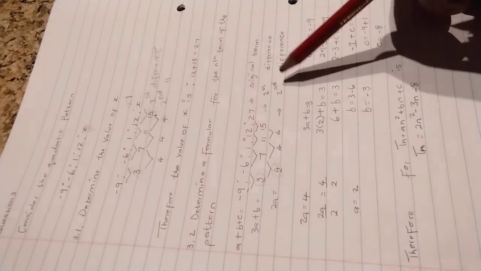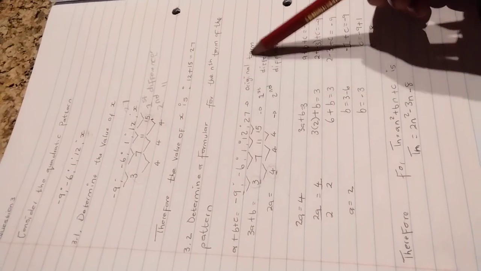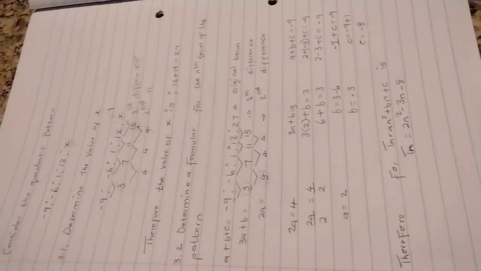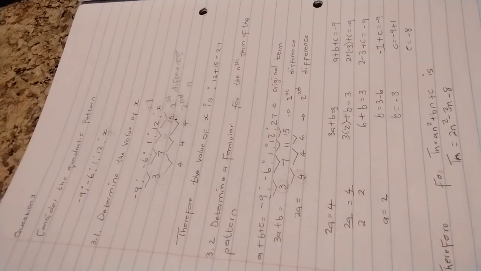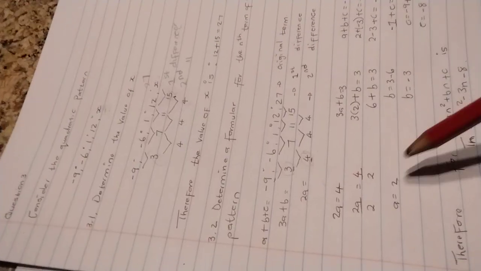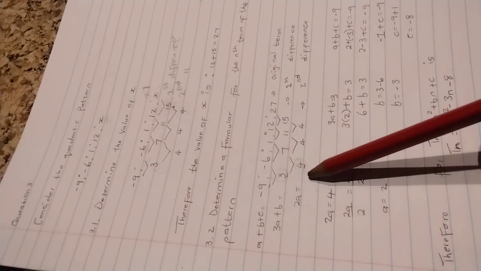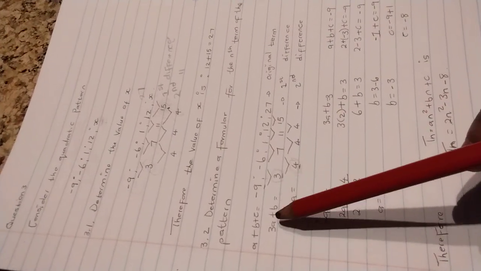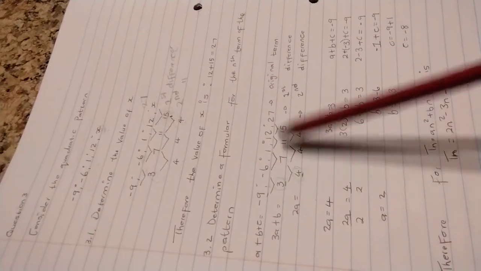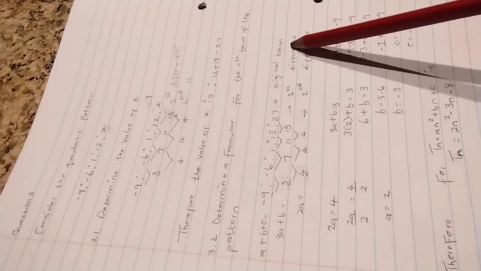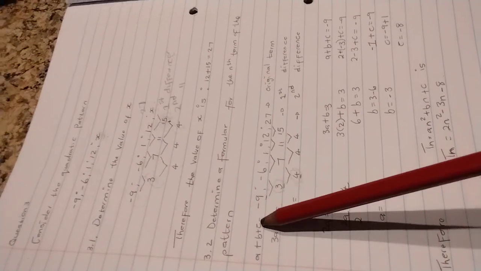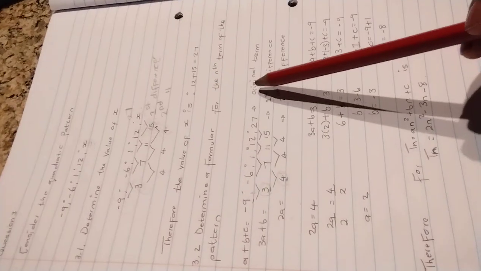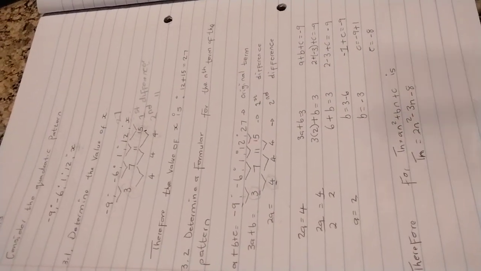Okay, so I had to just write this thing of the second difference, first difference, and the original term right down there. Okay, so as I've said, 2a equals the first term of the second difference, which is our 4, right? And then 3a plus b equals the first term of the first difference, okay? And then a plus b plus c equals the first term of the original sequence that we've actually been given, okay?